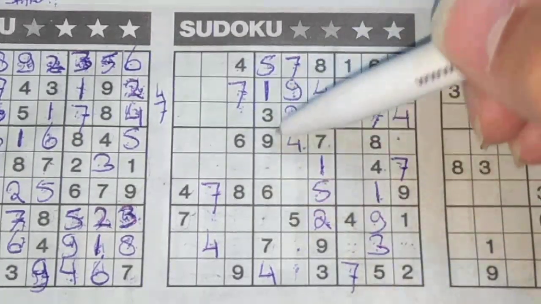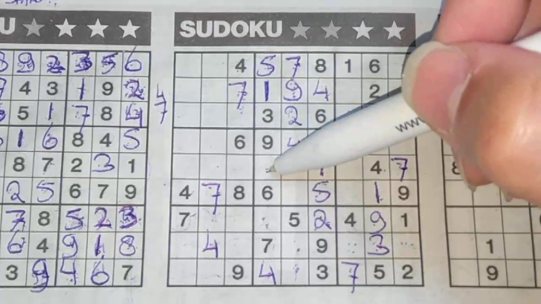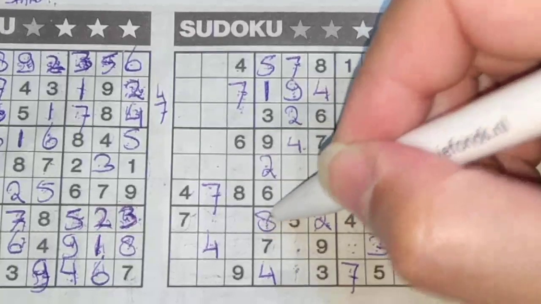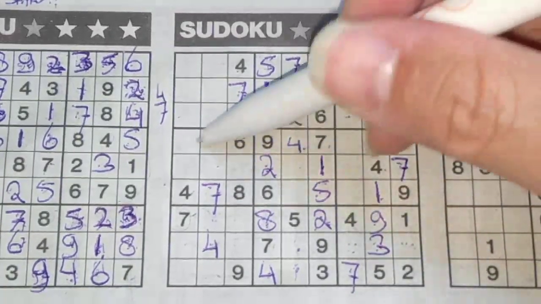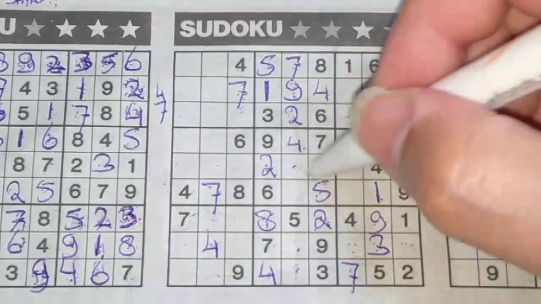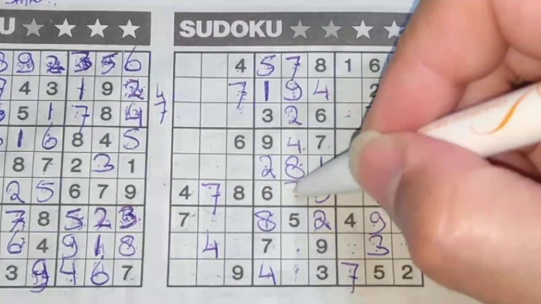The 2 numbers left in this column are the numbers 2 and 8. We have a 2 here, no 2 there. 2 should be here, and the 8 goes there. 8 in this row, 8 in that row. So in the middle row, the only place for the 8 should be here. 1 box left in this big square for the number 3.